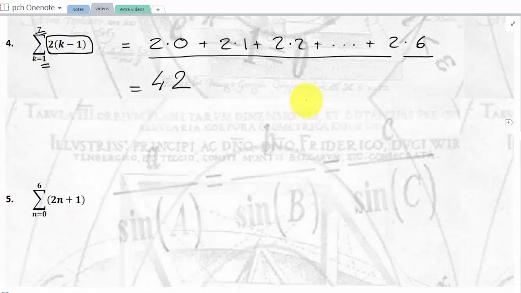Okay, let's move on. You do number 5, 6, and 7, and I'm going to do number 8 and 9. These ones are a little bit more complicated now. Number 8. We're going to have to be careful right here. Let's write this sum. You don't have too many terms. You have 6 terms, right?